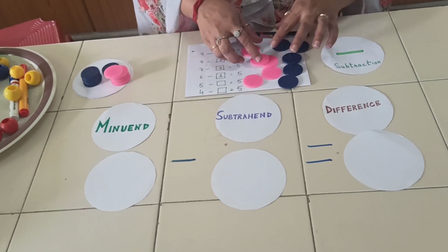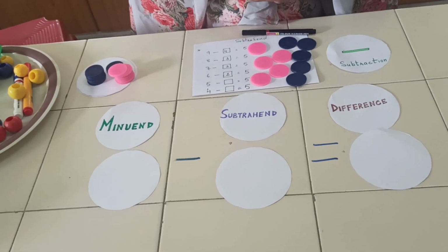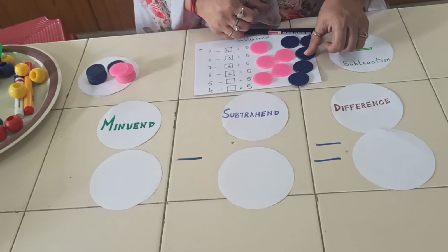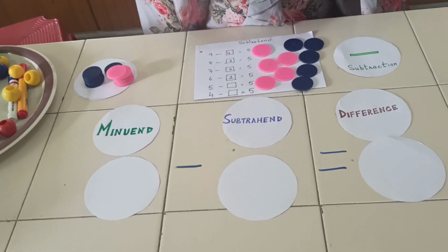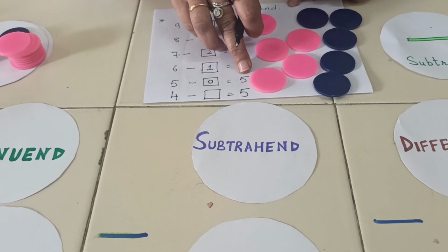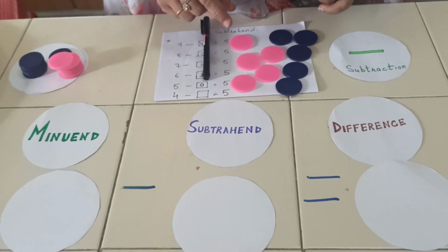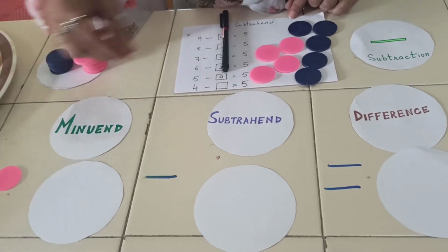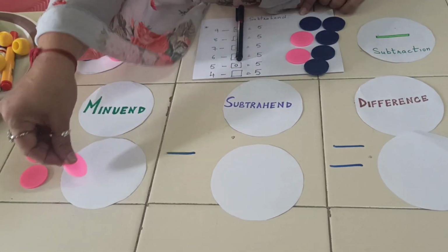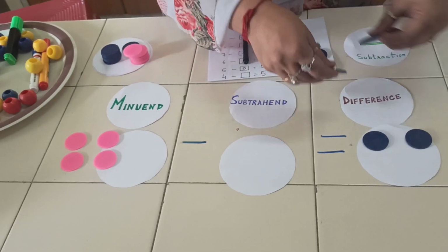I have removed all the 5. What is left here now? Nothing is left. That means 0. Perfectly said. 5 minus 0 is equal to 5. Yes, you got your subtrahend as 0.